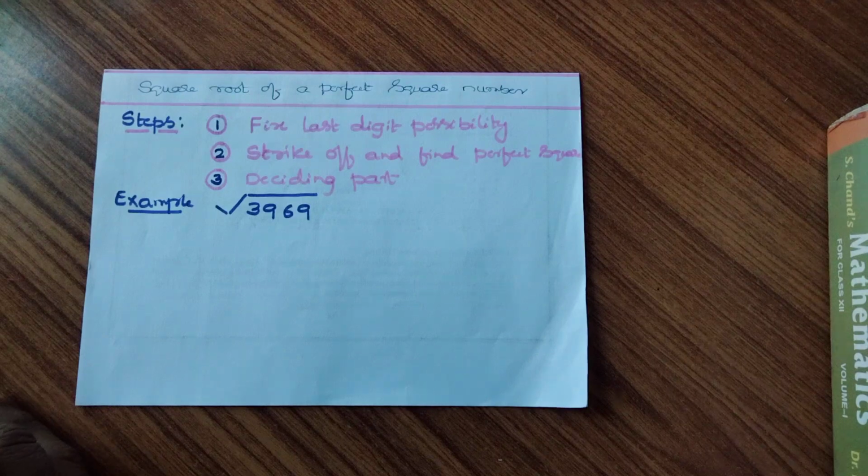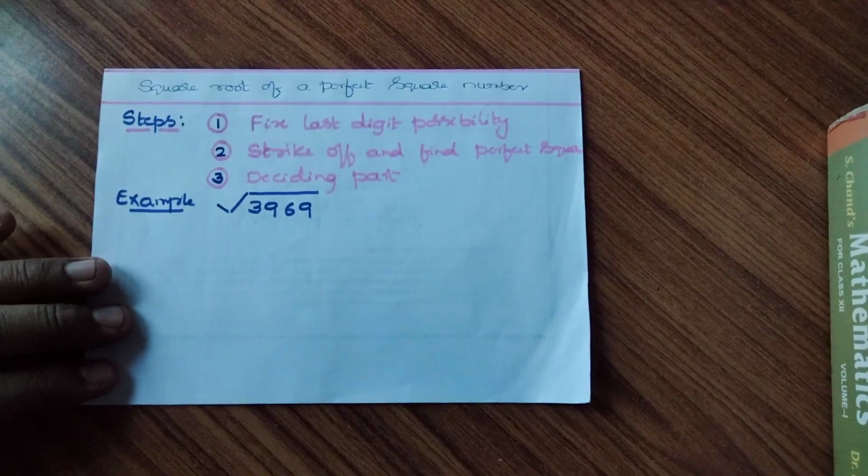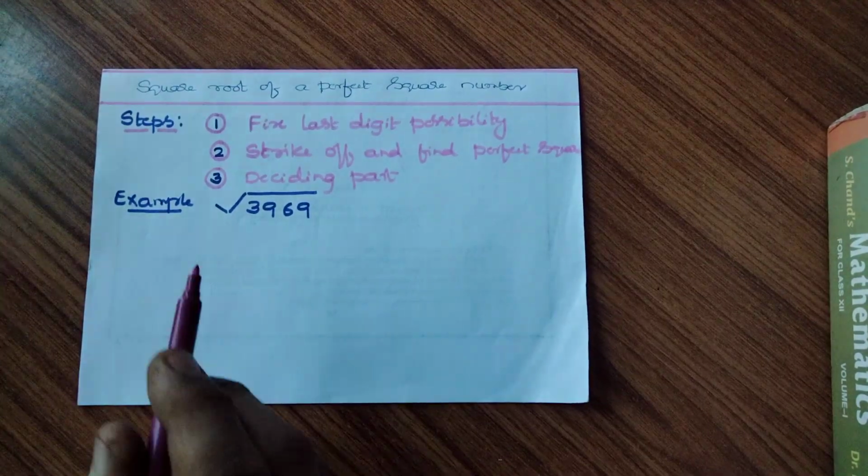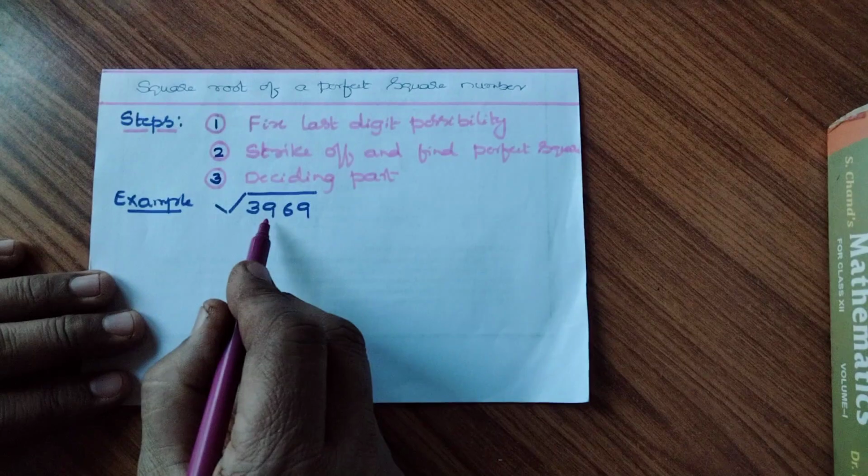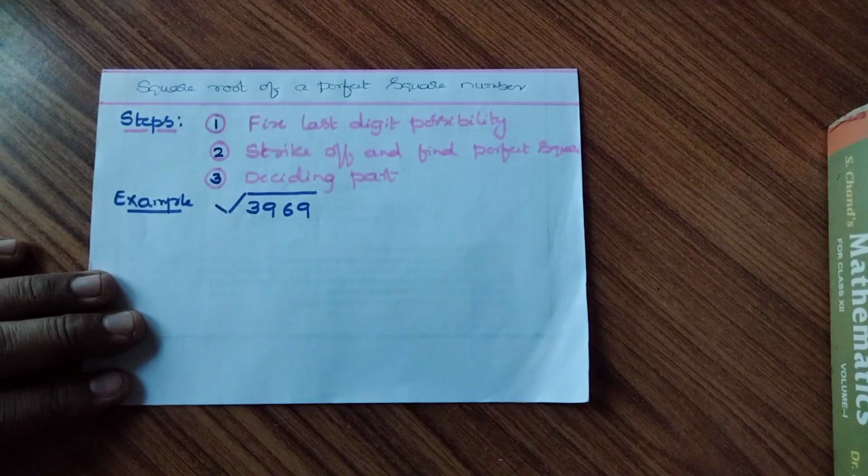In this video, let us discuss how to calculate the square root of a perfect square number within 5 seconds. It is a very simple technique and I am going to explain it clearly. It is a 3-step procedure. So, let us consider an example to find the square root of 3969. There are three steps.